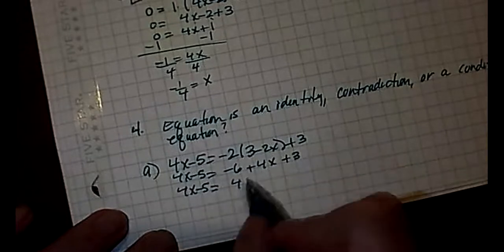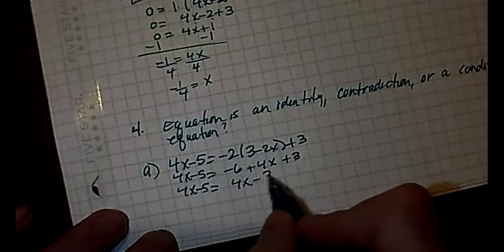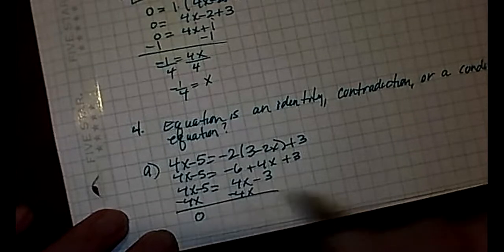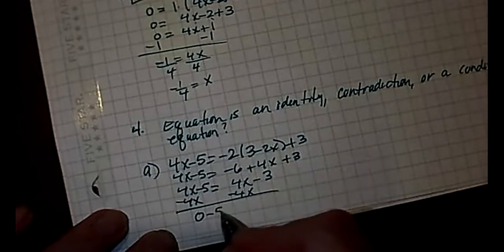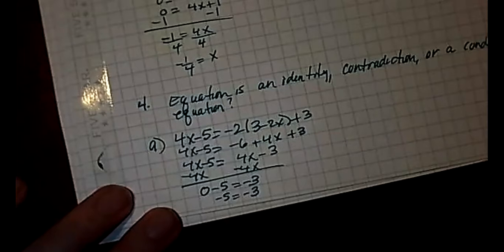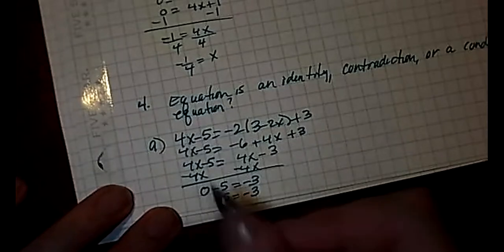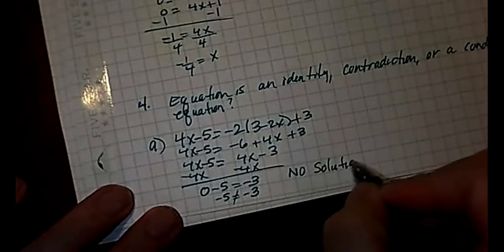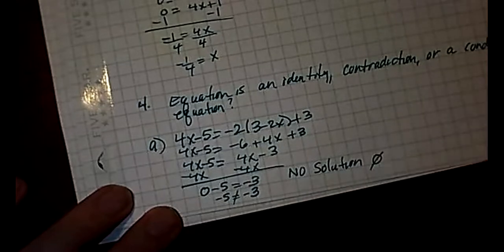All right, so here combine like terms, negative 6 plus 3. Now if I subtract 4x from both sides so I can get x's on one side, that cancels out. So we're left with negative 5 equals negative 3. Well, that is not true. Obviously, that's not true. So this is a no solution. And you can use this empty set sign if you choose. That means there's not a solution there. There's not an x value. I can't solve it for x.